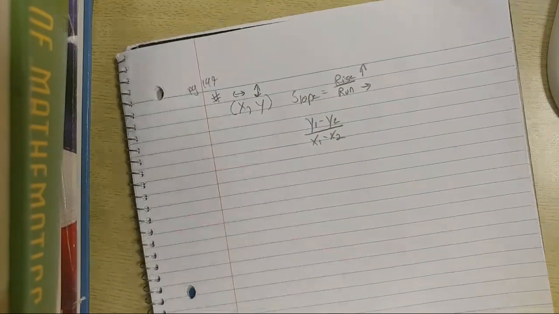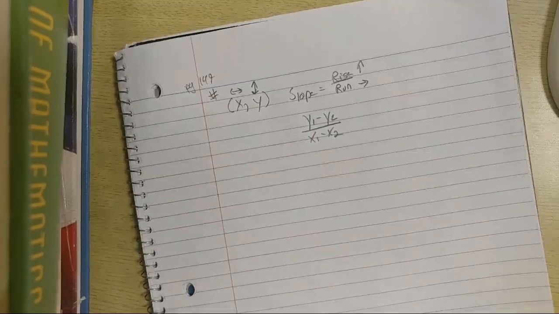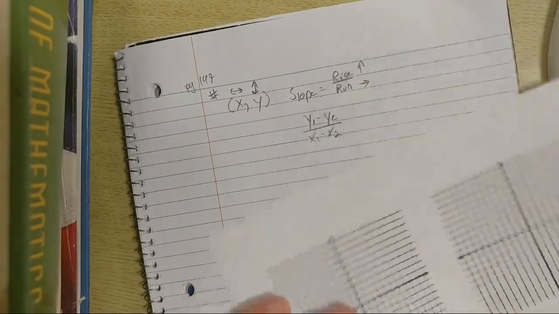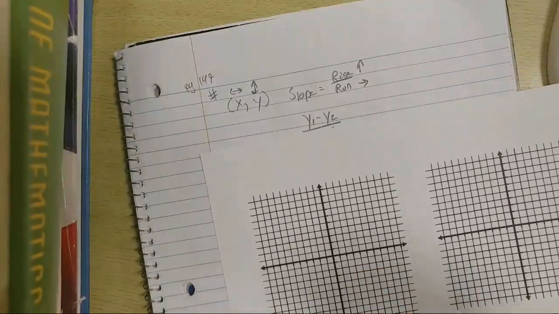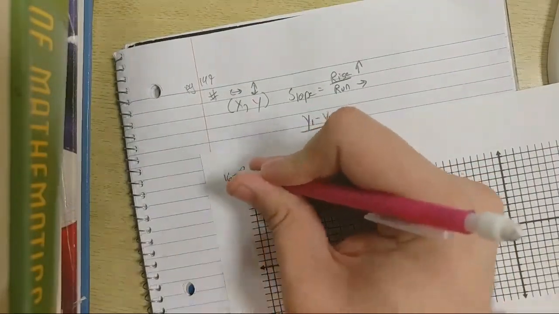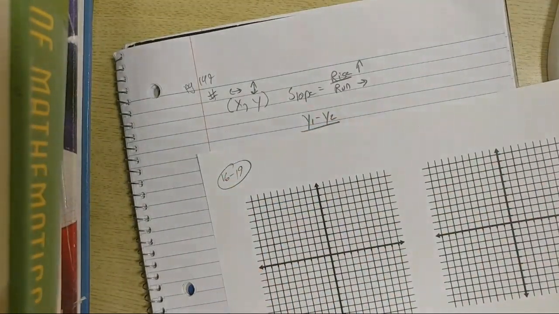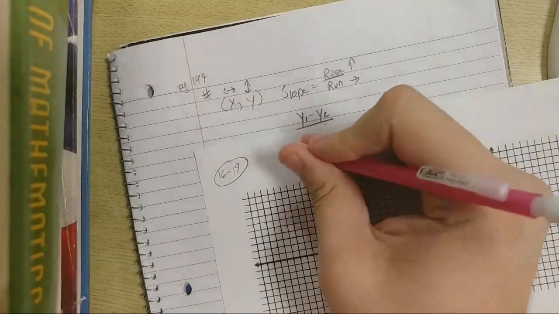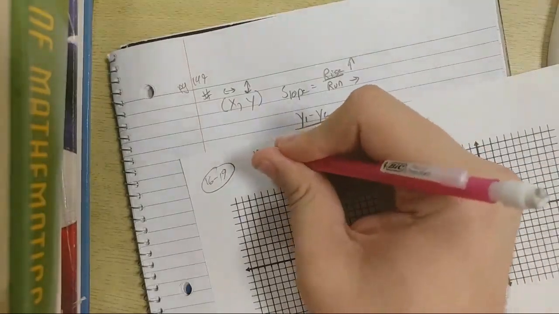So for numbers 3 to 12, it's just pointing out where the coordinate point is, and numbers 14 to 20 is actually plotting the point. So just to do a quick one, let's do numbers 16 to 19. Number 16 is negative 3 comma 0.